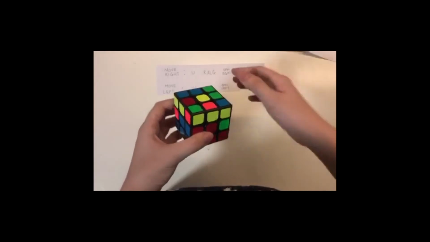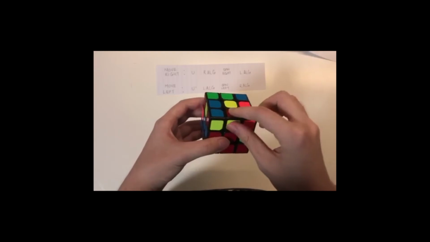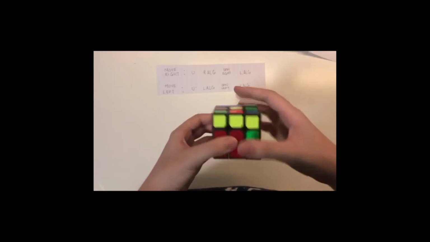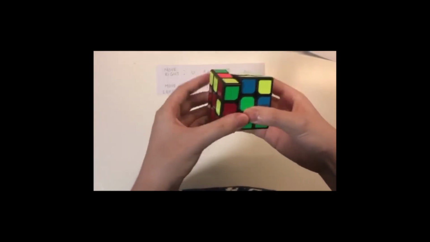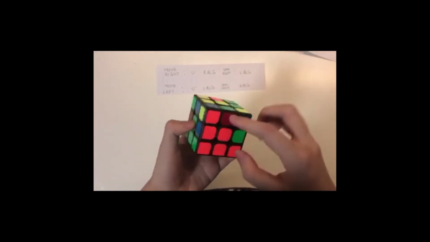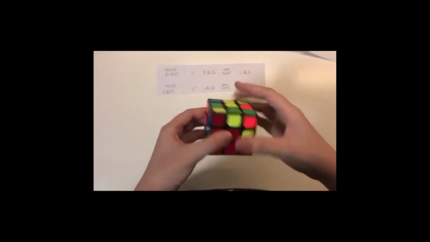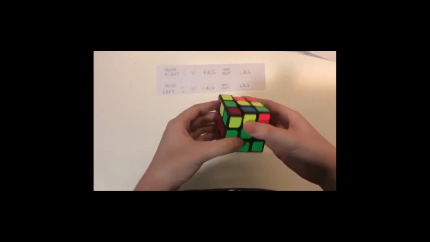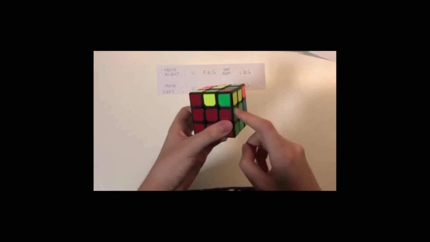So again, we're gonna assume that I want this to go here. So I'm gonna turn U, right out, spin right, left out. So now the piece that was here just now, which is the red and the green, is out, and we need to put it back in this position. So again, right out, left, right out, left out. Here we go. Now the position is back to where it should be.